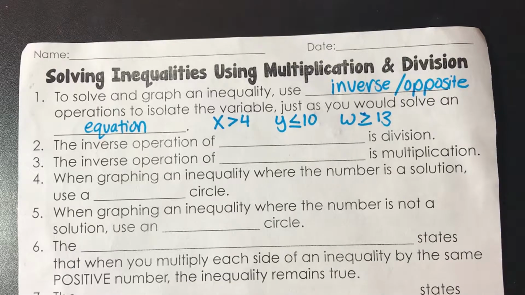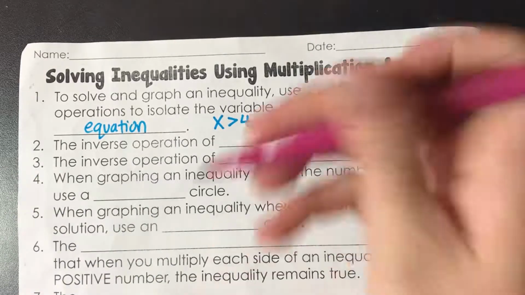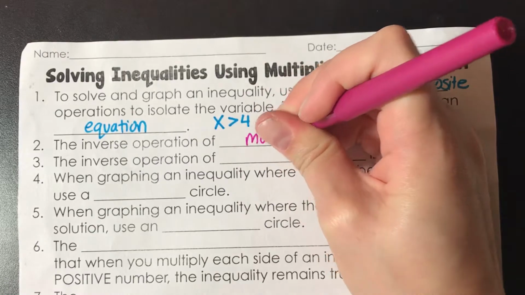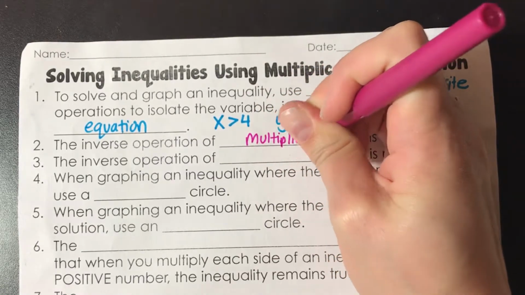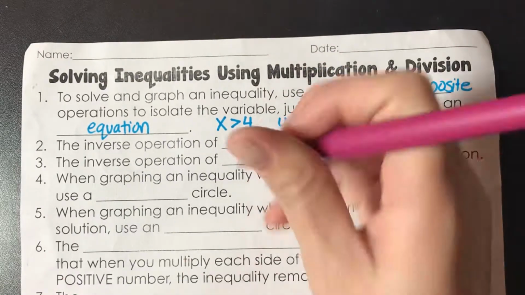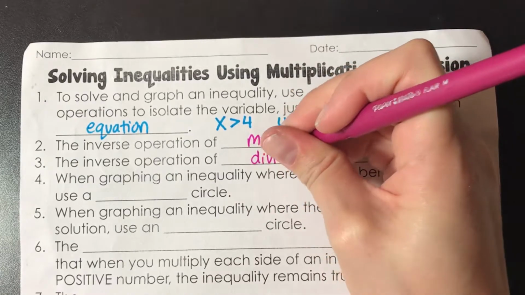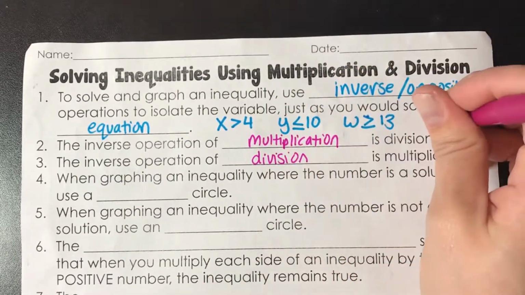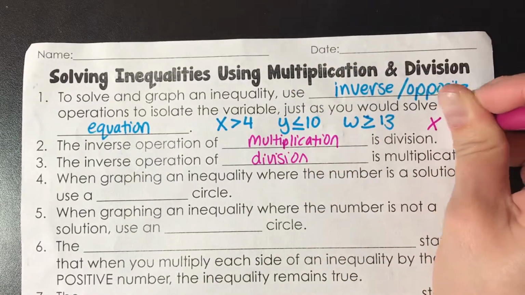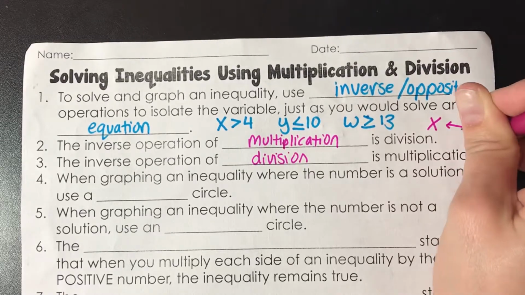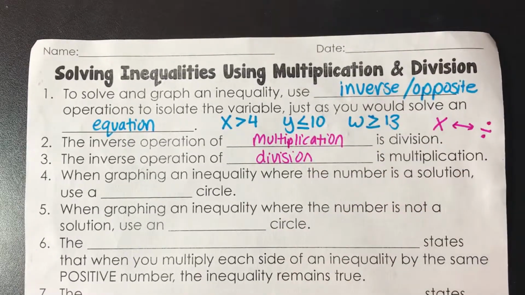The inverse operation of multiplication is division. The inverse operation of division is multiplication. Remember, they're at the same level of power. They are the opposites of each other.